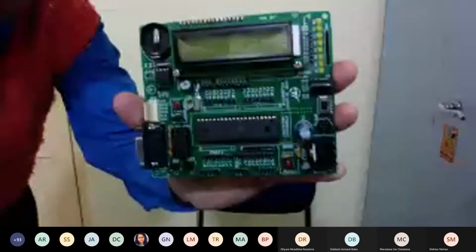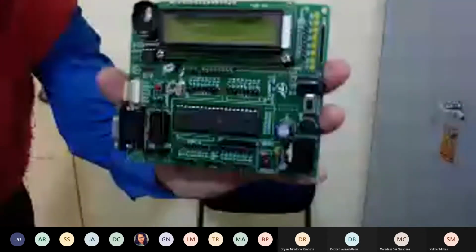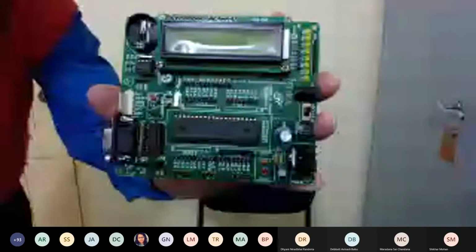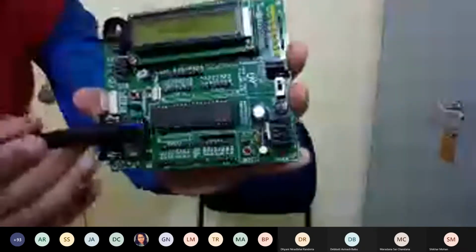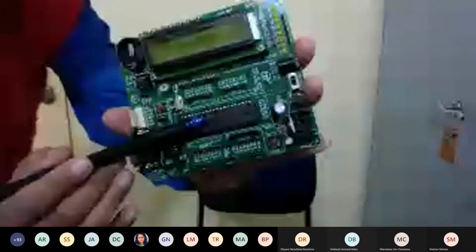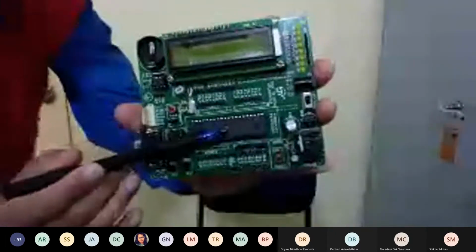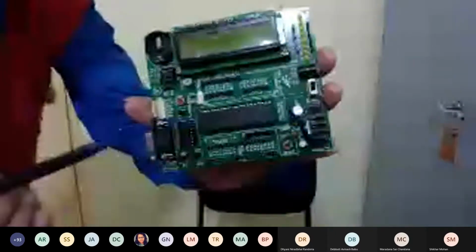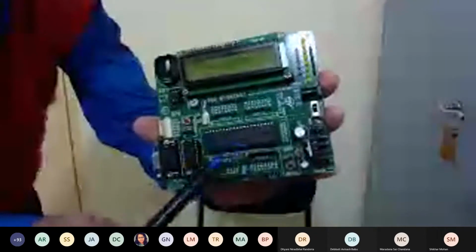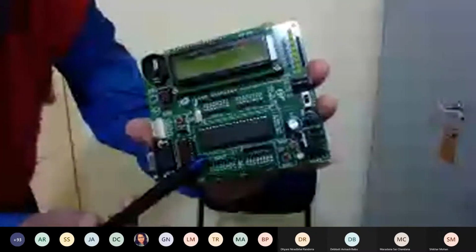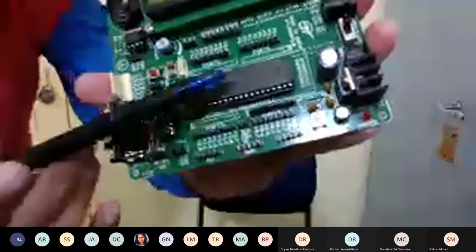If you look at this particular board, this is a typical embedded system that has been developed around a microcontroller chip. So this is the 40-pin chip, which is 89S52. Yesterday we were looking at 89S51. This is a similar chip, but with some added facilities. So this is 89S52, which is a 40-pin integrated circuit.